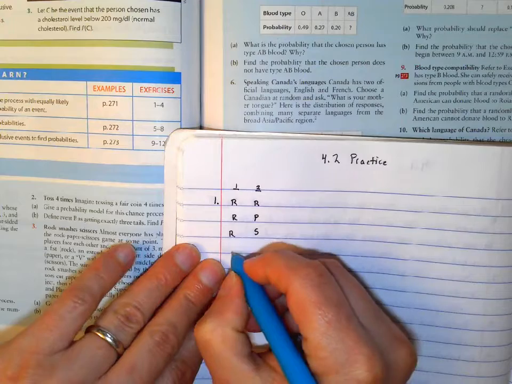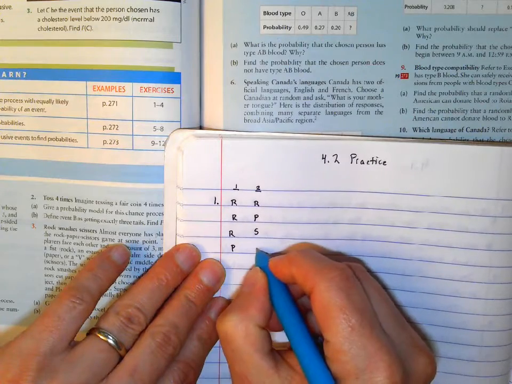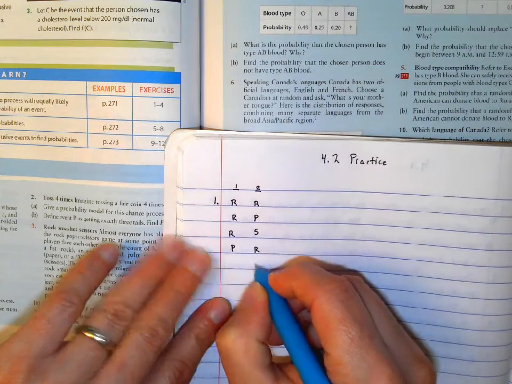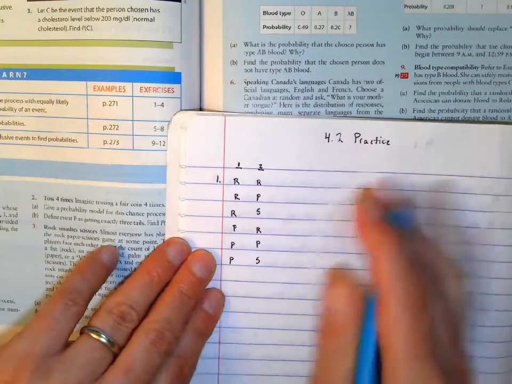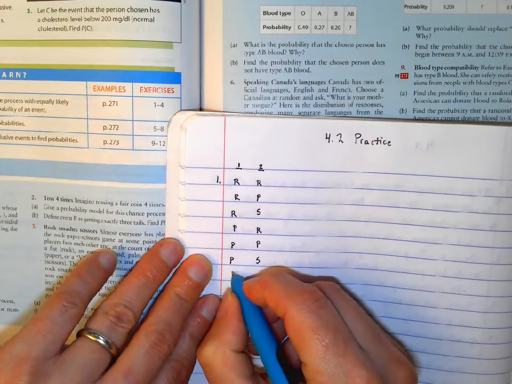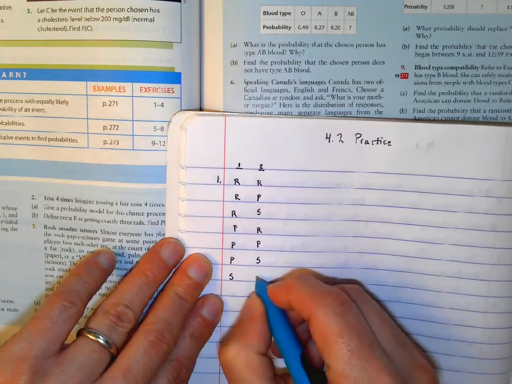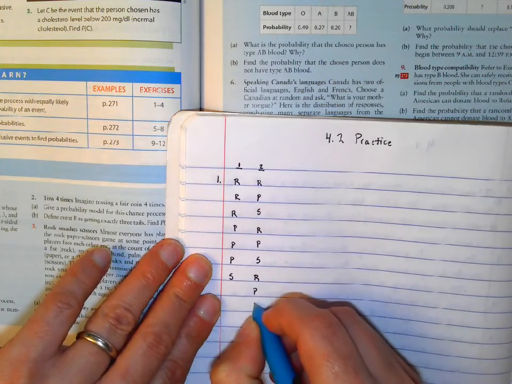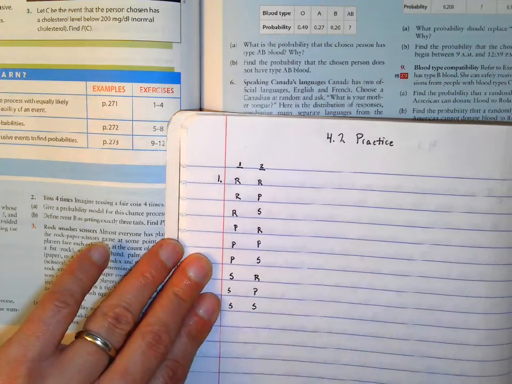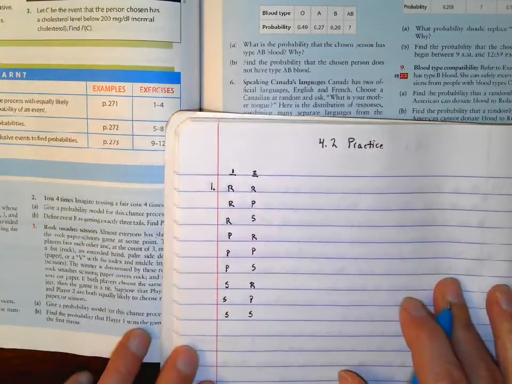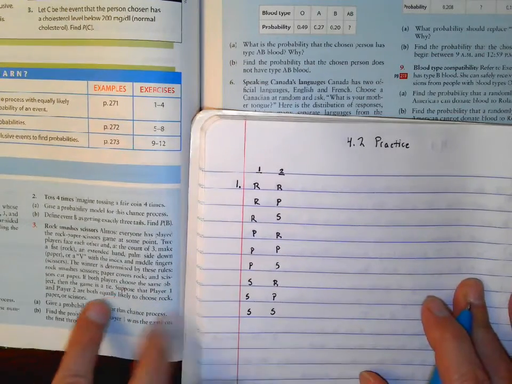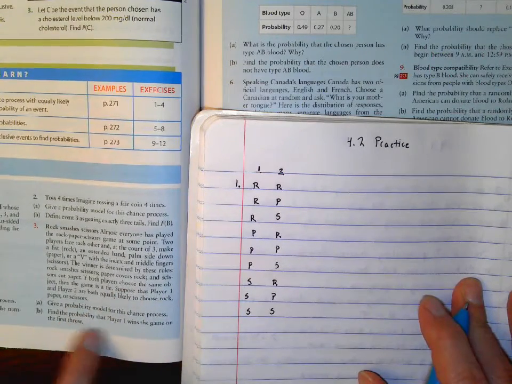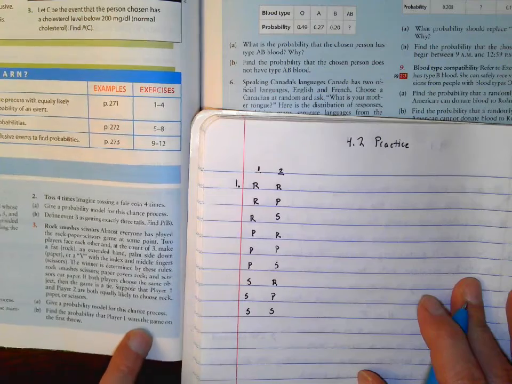If player 1 chooses paper, player 2 could be rock, paper, or scissors. And this one could be scissors, and they could do rock, paper, or scissors. Okay, so that's our total number of outcomes. Find the probability that player 1 wins on the first throw.